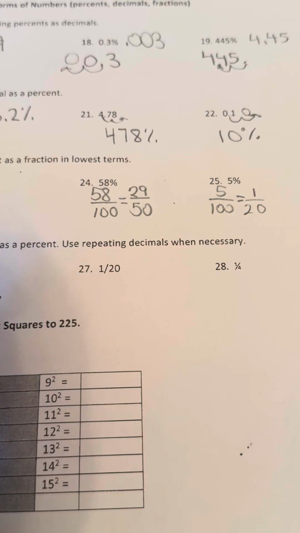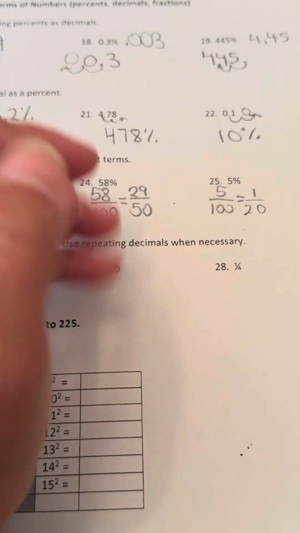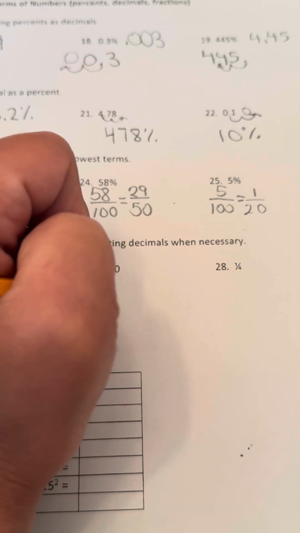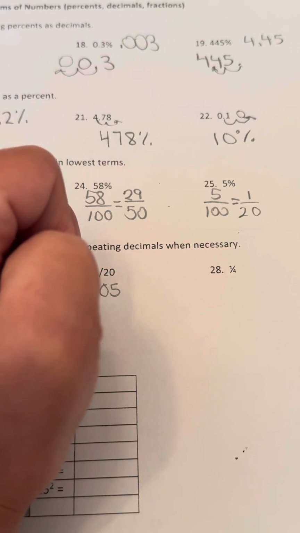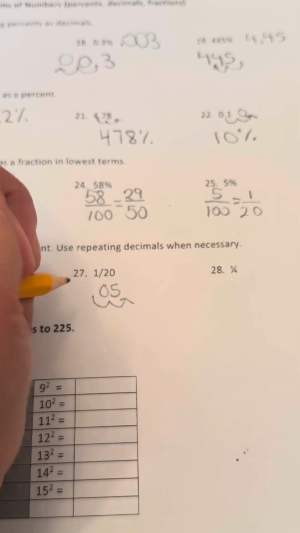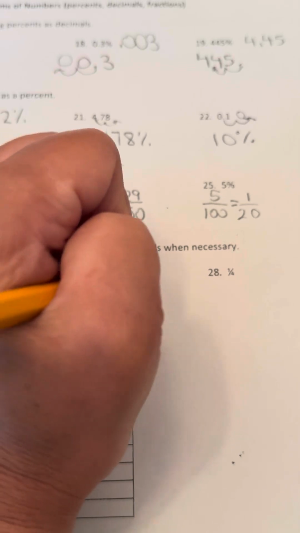Now we're going to take a look at the next one. 1/20th, which we just did in this video up here. So that's easy enough to convert. If you do that, it is 0.05, and then you move it 2 places over, and there's no decimal or no number after the 5, so it would just be 5%.